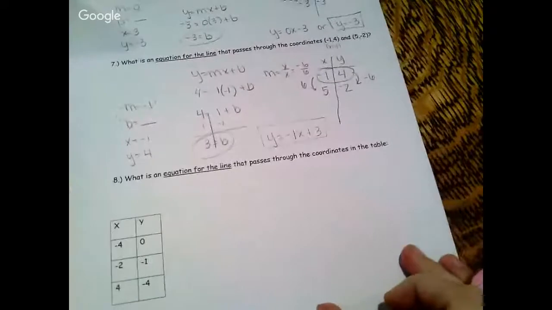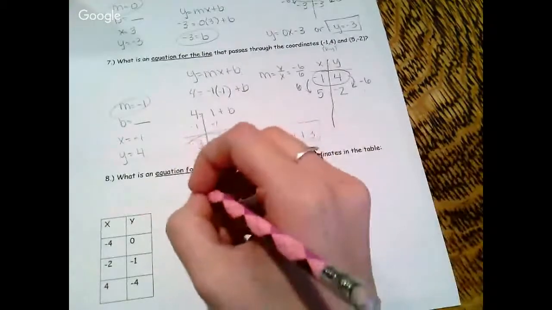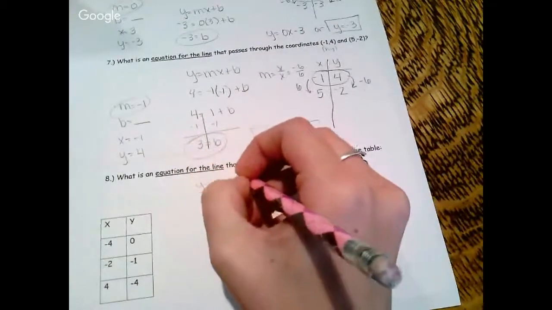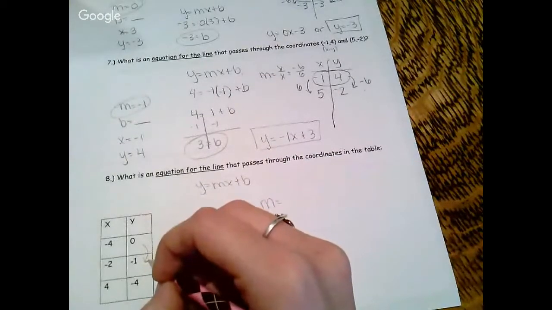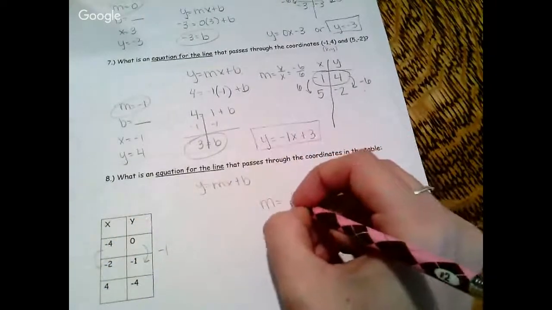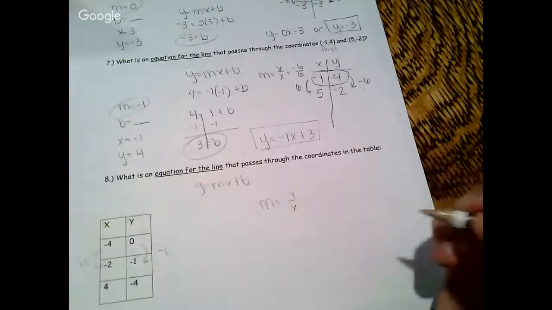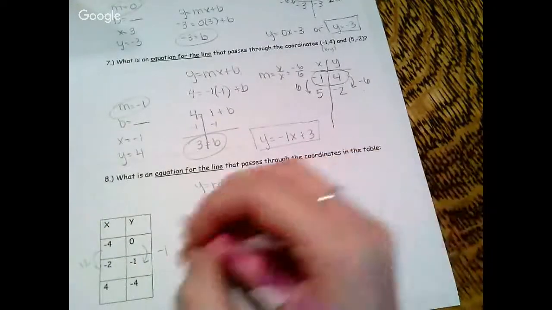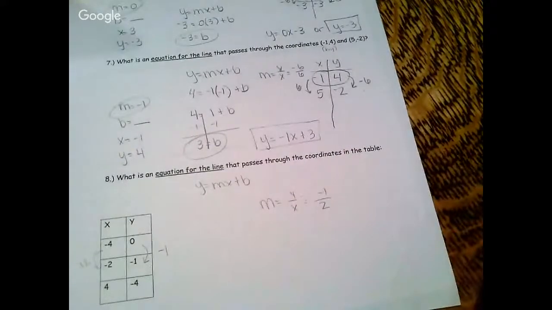All right, last but not least, let's take a look at 8. Now notice they already put it in a table form for you. That's fantastic. So we know that when we write an equation of a line, our equation is y equals mx plus b, so we need our slope first. When I go from 0 to -1, I'm going down 1. From -4 to -2, I'm going up 2. So my slope, my y over x, is -1 over 2. So that means my slope is -1/2.